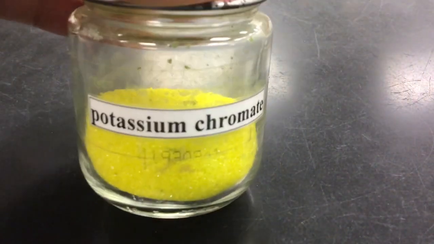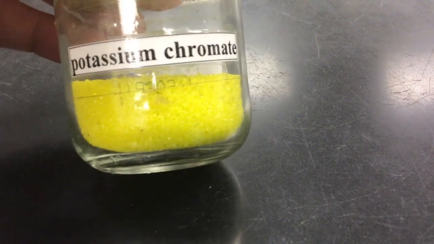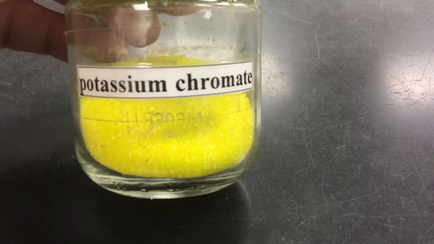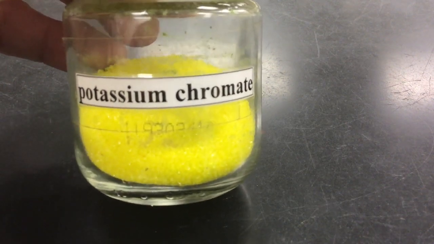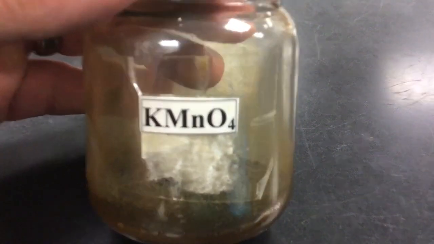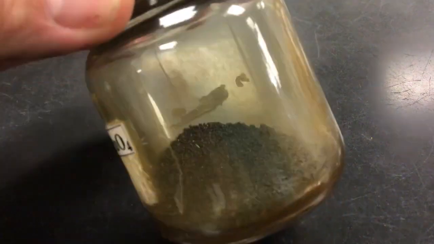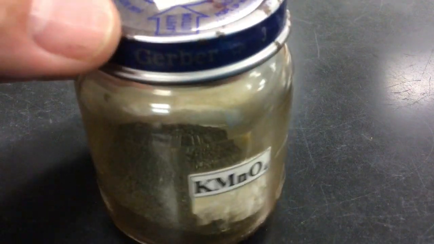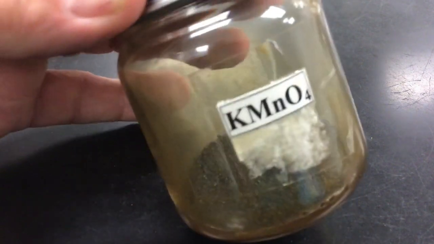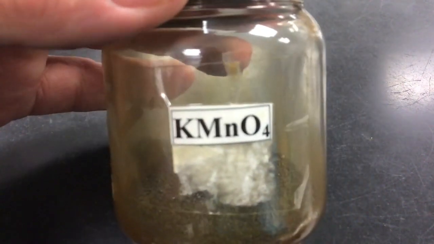Number 16 is here. 16 is potassium chromate. Really pretty. It's a solid. Kind of a granular solid. Potassium chromate. 17 is a little different. This is 17. It is KMnO4, my bad, KMnO4. It doesn't really look like it, but it's kind of a blackish solid, though it looks like it's got almost a purplish hint to it, but it's fine. It's KMnO4.